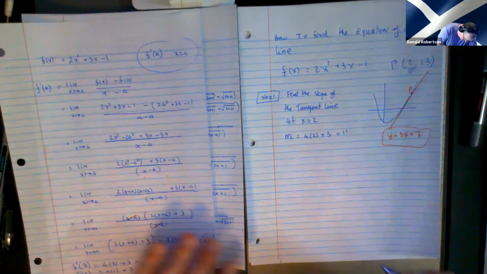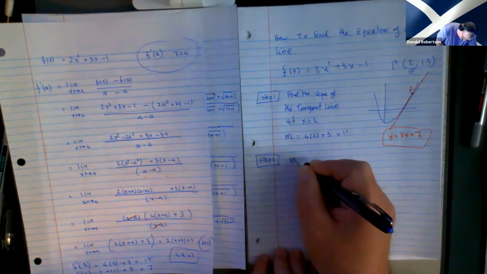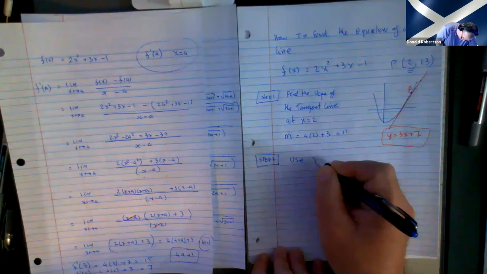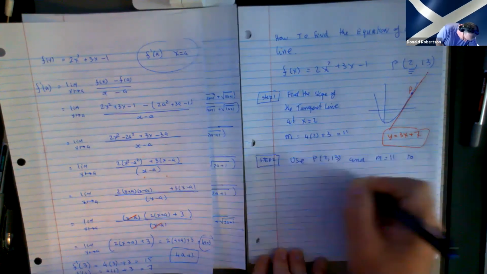Step 2. Use the coordinates of the point and the slope to get the equation of the tangent line.